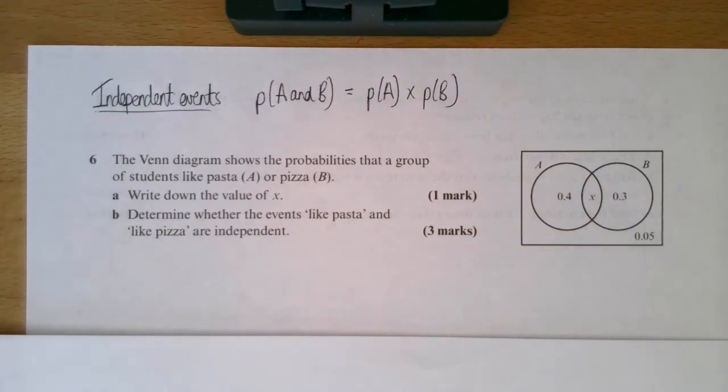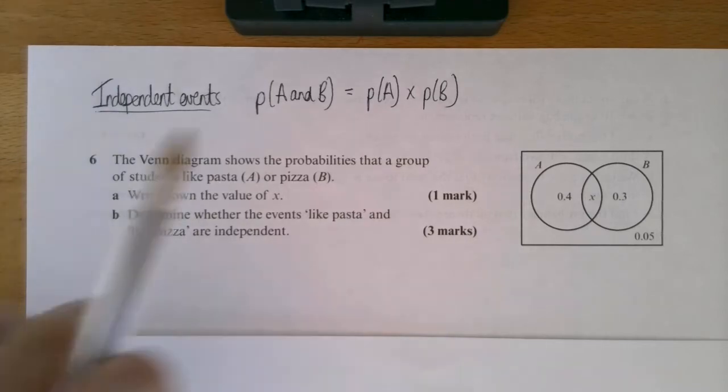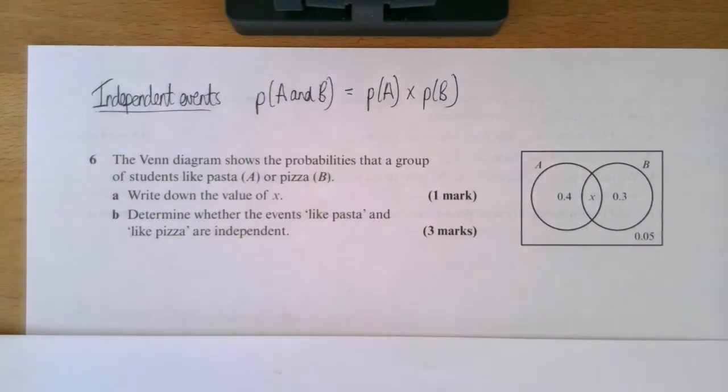We were talking last week about mutually exclusive and independent events. Mutually exclusive events are easy to spot on a Venn diagram because they are events that can't both happen at the same time, so there's no overlap. So these two events, A and B, are not mutually exclusive because they have an overlap. Independent events are harder to spot. This is where one event affects the other. But we can test for independence using this rule here, and that was what we were doing last week.